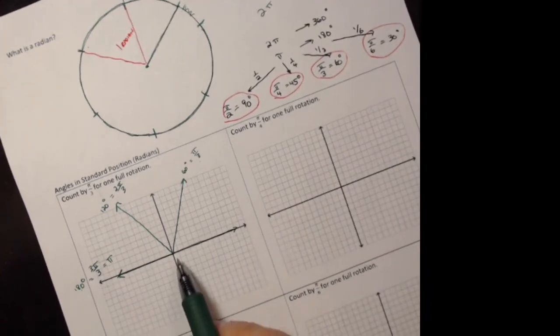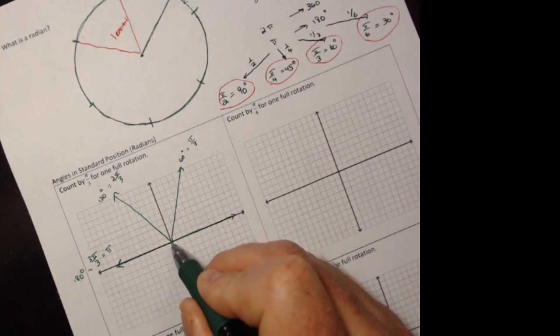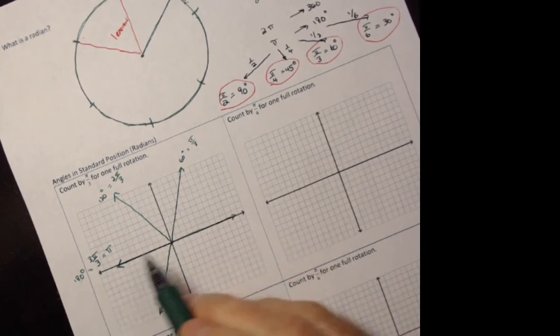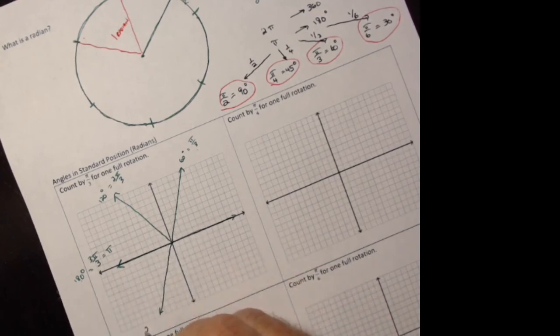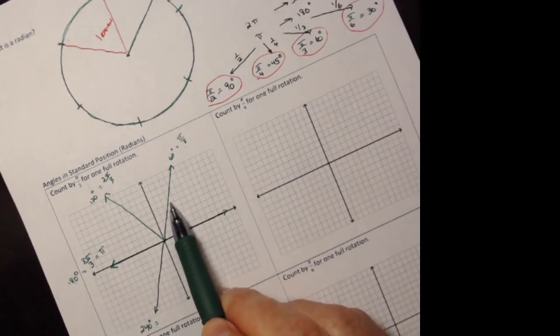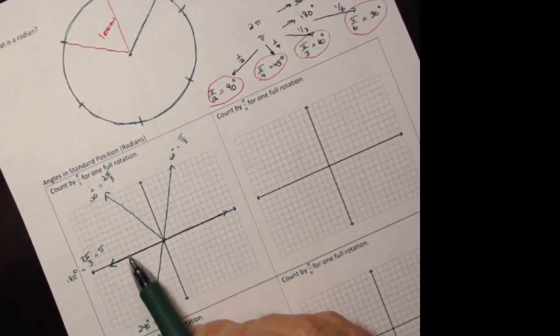Okay, let's keep counting. Another 60-degree angle is going to be about right here. So if we have 1, 2, 3, 4 60-degree angles, we're up to 240 degrees. Well, what is that in radians? It's 1 pi over 3, 1 60-degree angle, 2 pi over 3, 3 pi over 3.